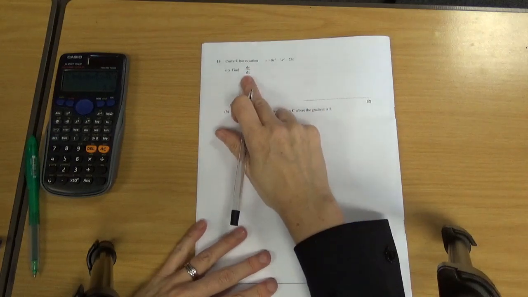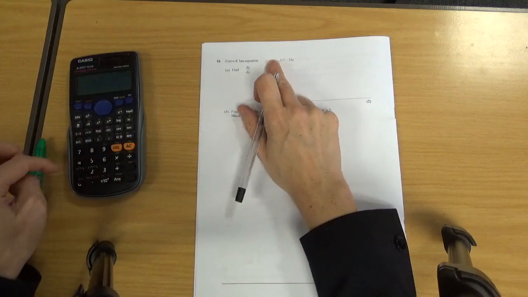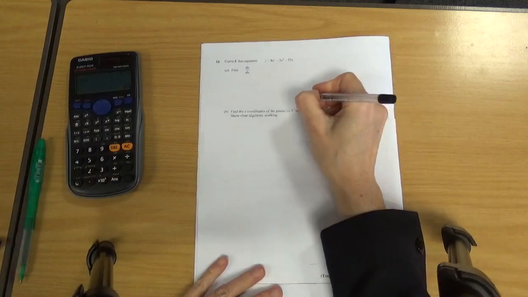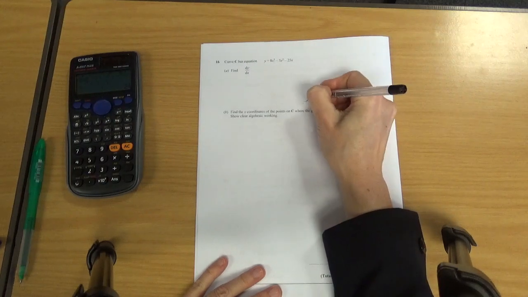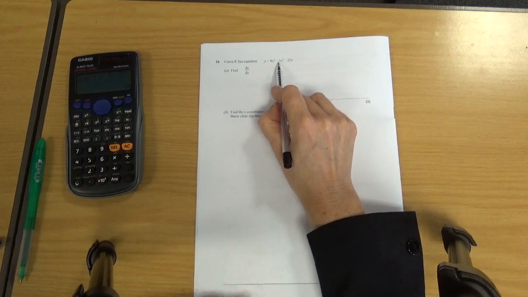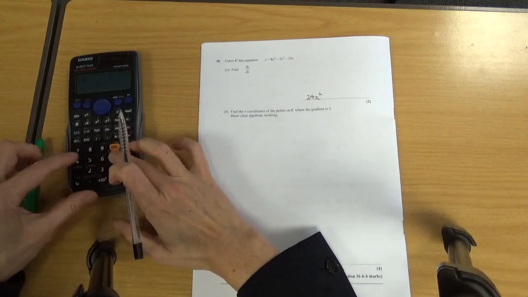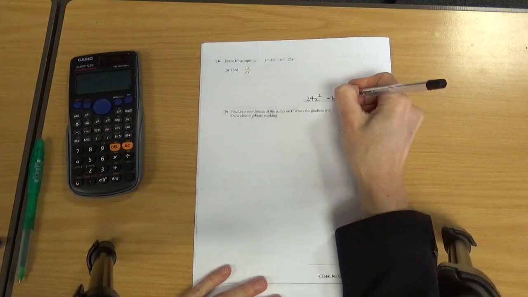dy by dx means differentiate, so we multiply by the old power. 3 times 8 is 24, and then 1 less than 3 is 2. Same for the next one. Multiply by the old power, so negative 3 times 2 is negative 6. 1 less than 2 is 1.